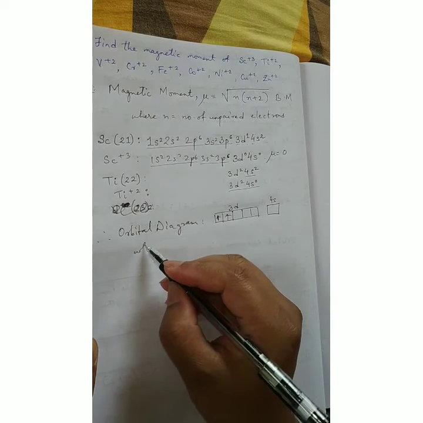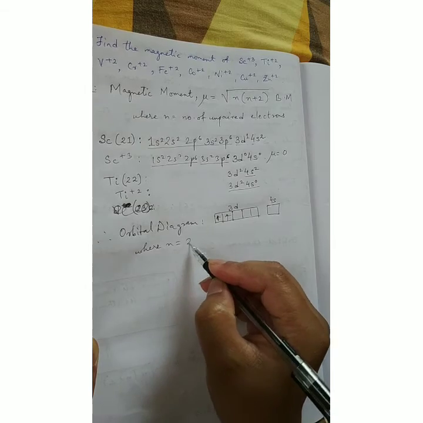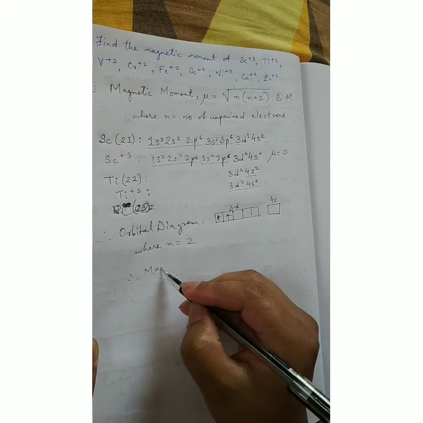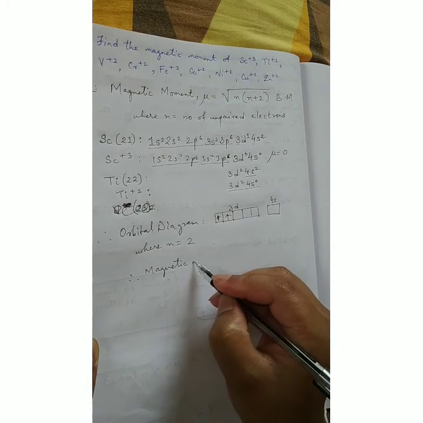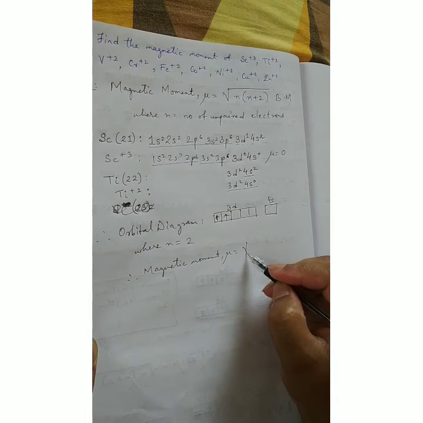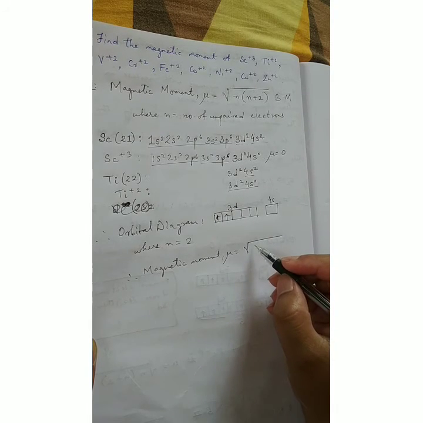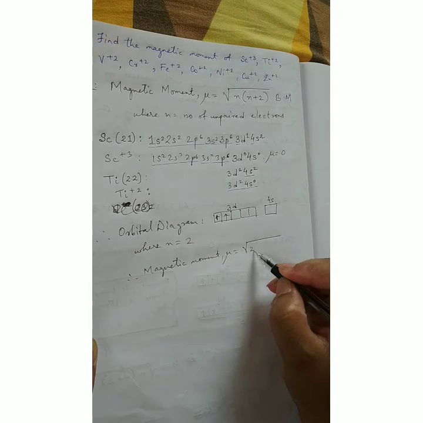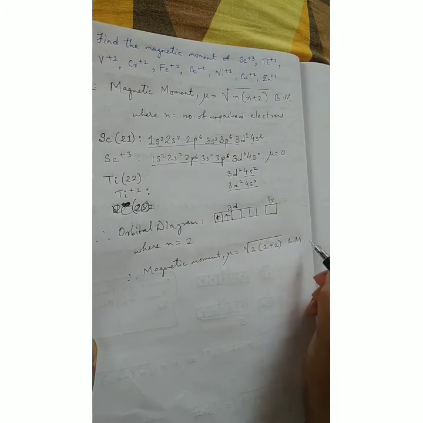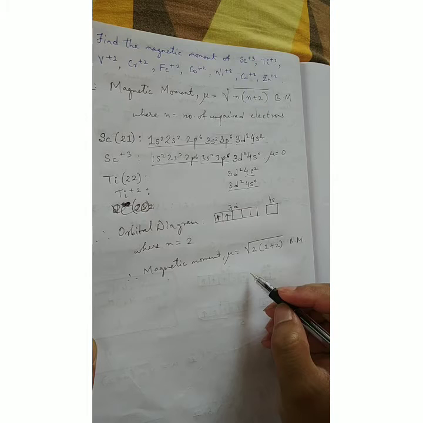You can write here that n is 2. Therefore you can use the formula: magnetic moment mu is root over n into n plus 2, so put the value of n, that is 2, so root over 2 into 2 plus 2 Bohr magneton.